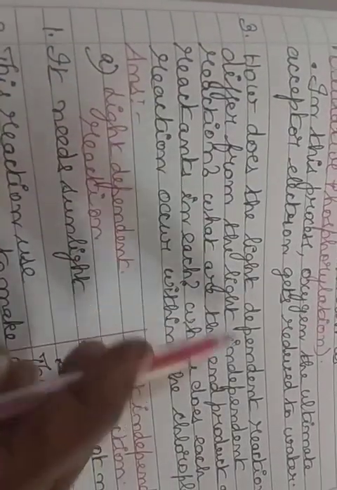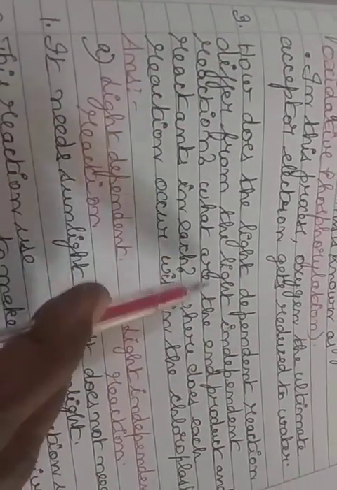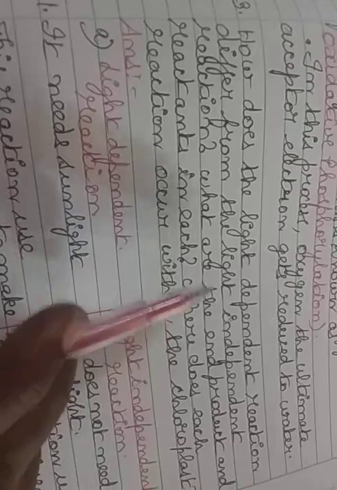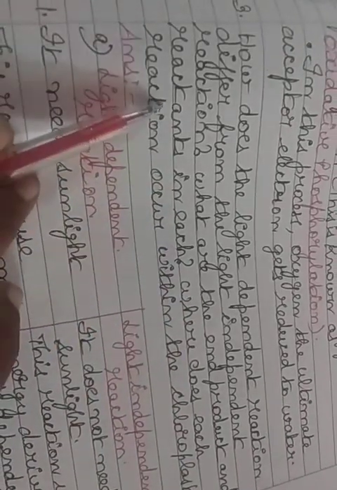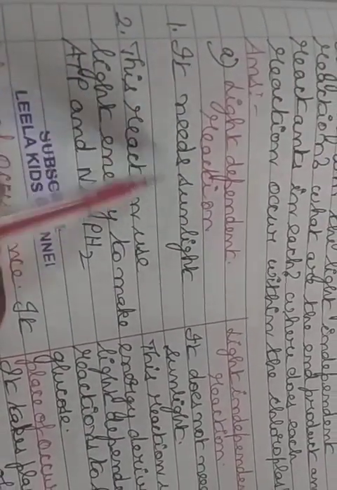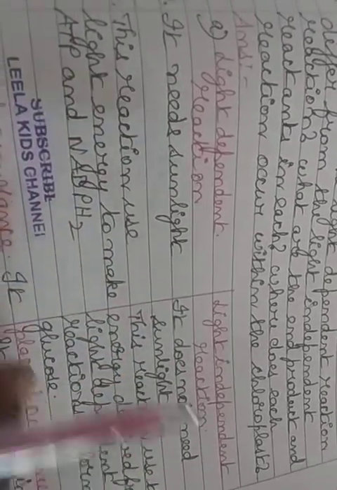How does the light-dependent reaction differ from the light-independent reaction? What are the end products and reactants in each? Where does each reaction occur within the chloroplast? Answer: light-dependent reaction needs sunlight. Light-independent reaction does not need sunlight.